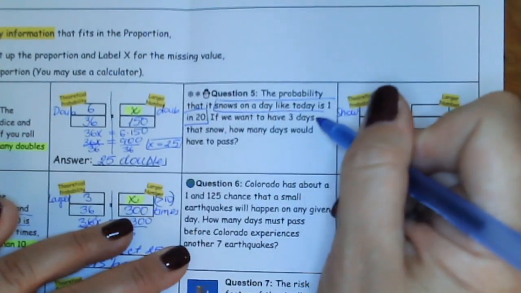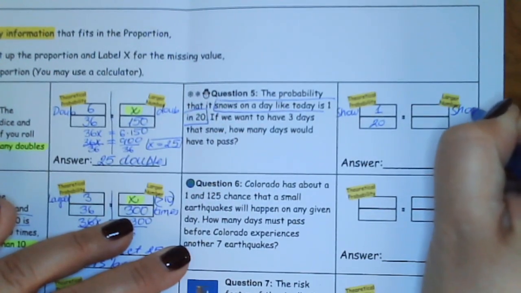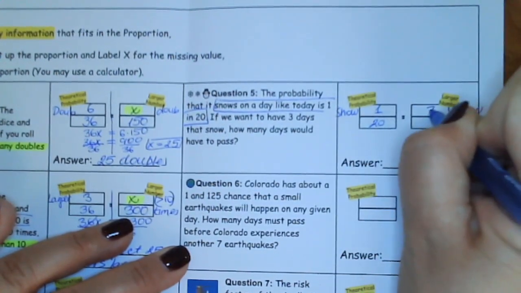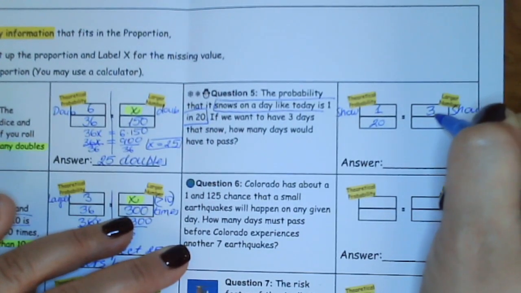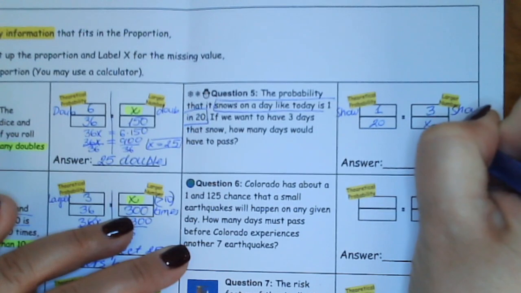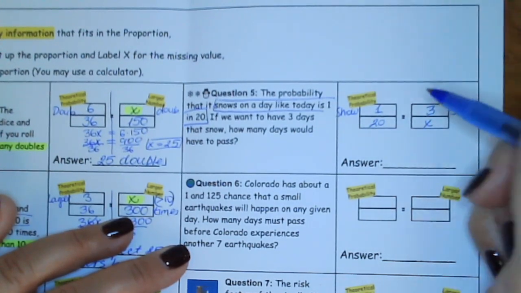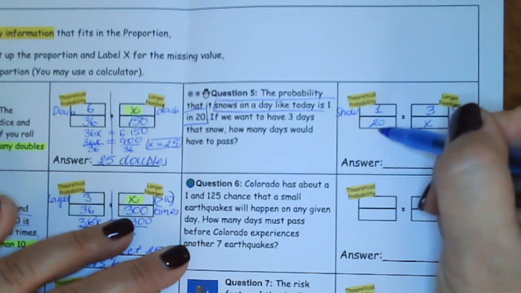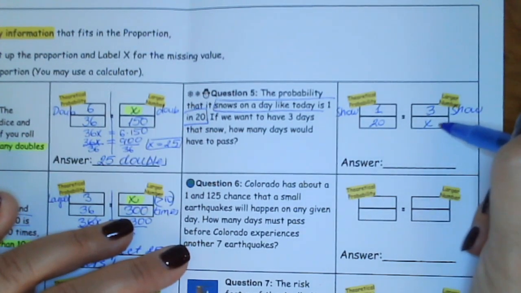If we want to have 3 days that snow, so this time I know that I want 3 days of snow, how many days would have to pass? That is how many days total. So 1 snow out of 20 days, 3 snow, how many days would have to pass?